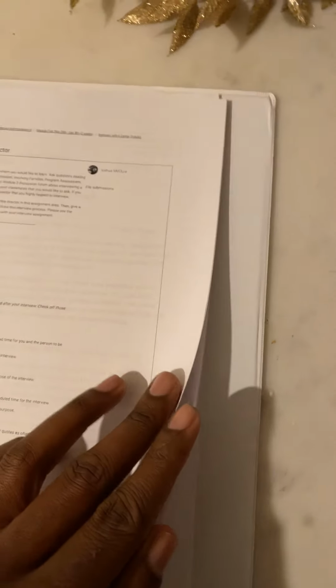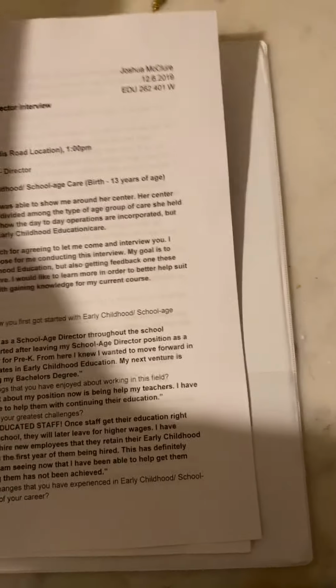And so right here is module 5. Here's my module 5 book. And then behind it was financial management. And then here was my interview with my center director. Now, this has not been graded yet, but I just went on ahead and printed off the sheet of what was expected. And then behind it, I put the director interview. And then right here were the grant sites. And then behind it, again, I put what the actual grant sites were that were given to us.